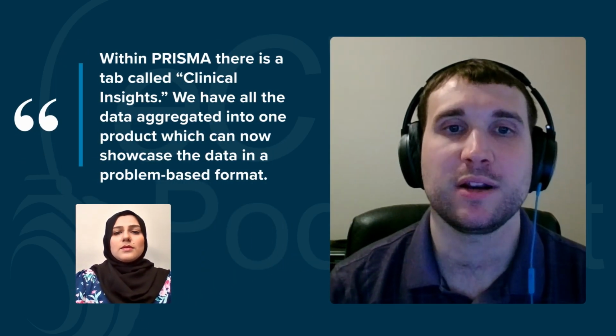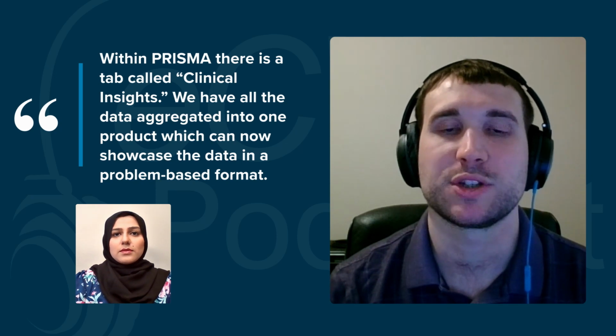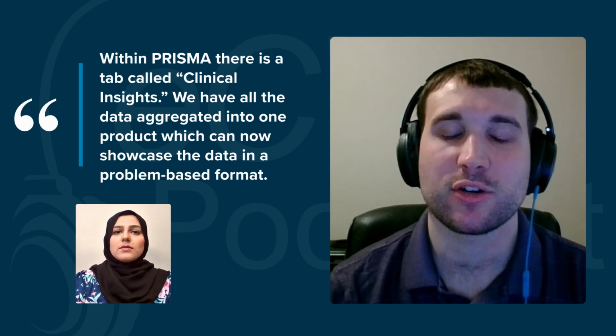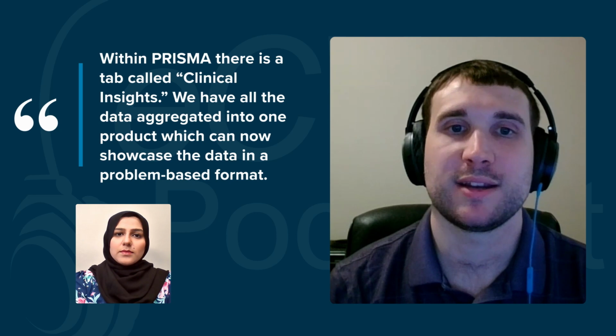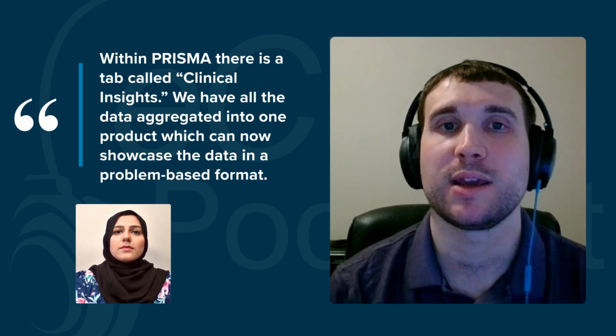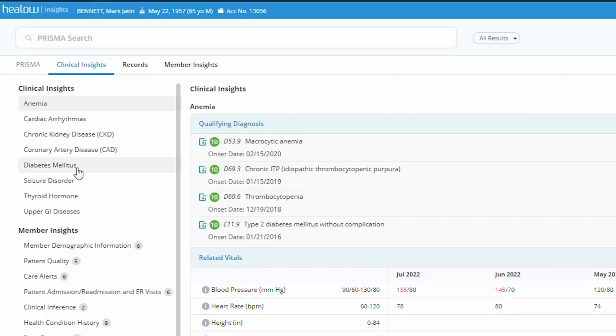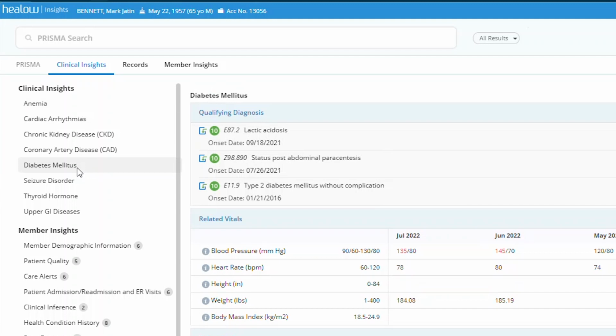Yes. So within PRISMA, there is a tab called Clinical Insights. And within Clinical Insights, we have a subsection in which, since now we have all of the data aggregated into one product, once again, that internal and external data, we can now showcase the data not in an encounter-centric format, but now in a problem-based format. So to answer your question, for example, if the patient was diabetic, now you would see diabetes as the qualifying diagnosis for that patient, and you would see all of the related vitals, labs, medications, and referrals that have been documented in accordance with the qualifying diagnosis. And you'll see that all within the Clinical Insights tab within a disease-based view.